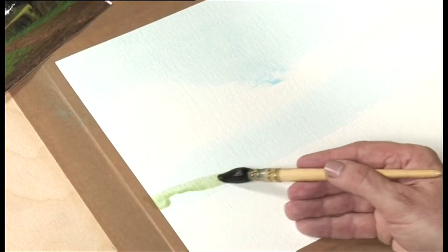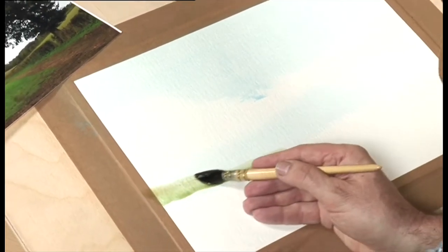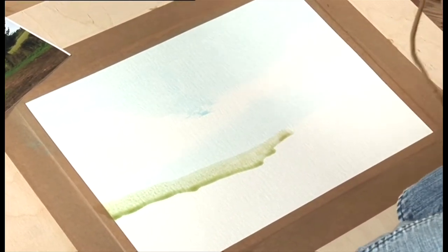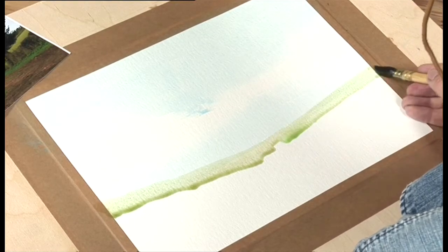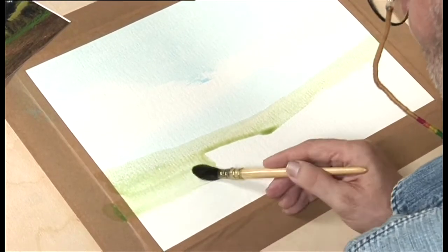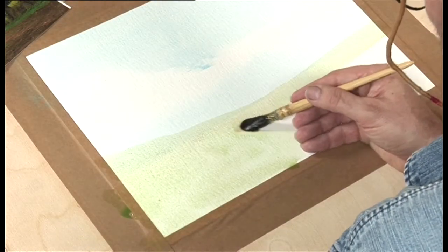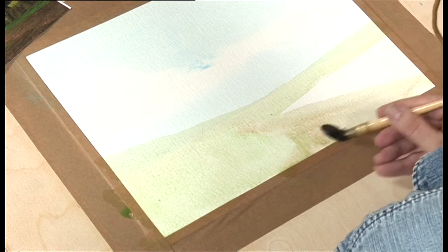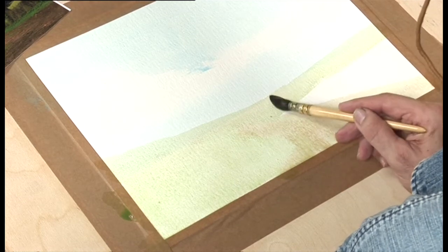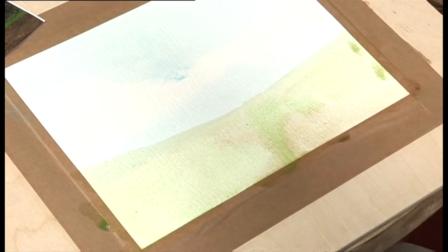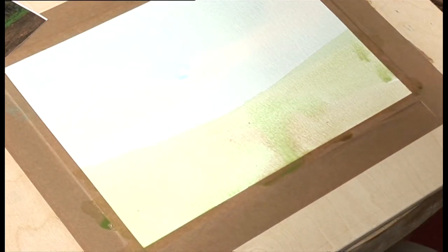With the mop brush, use the first wash to paint the green on the grass. Add a touch of the third wash and allow the two to run together wet in wet. Add a little of the second wash, again allowing the colours to run together. Now allow the painting to dry flat.